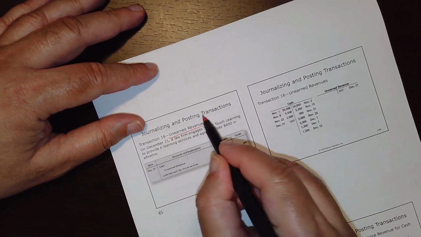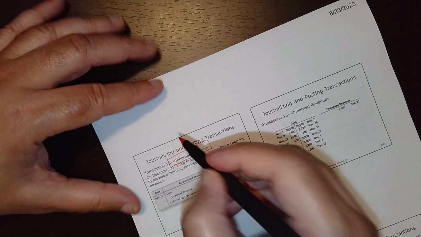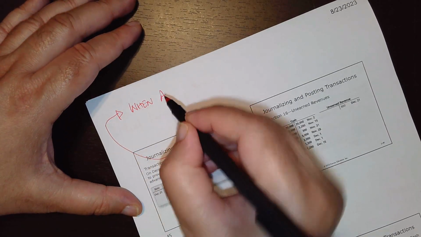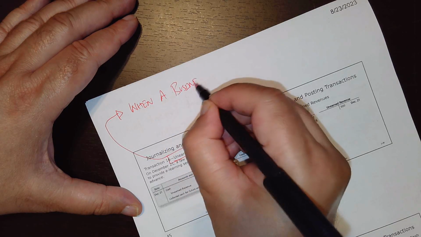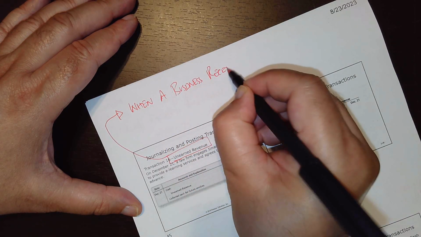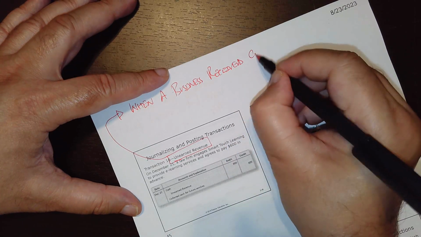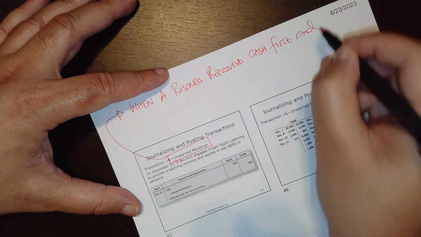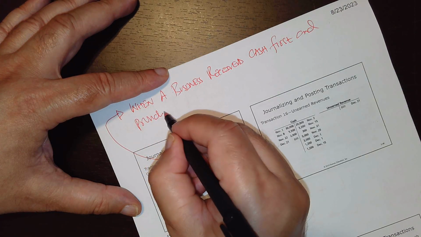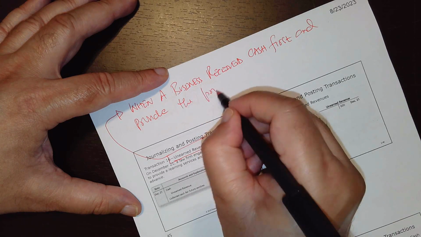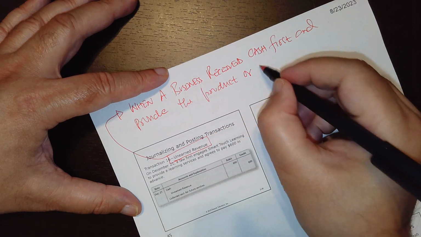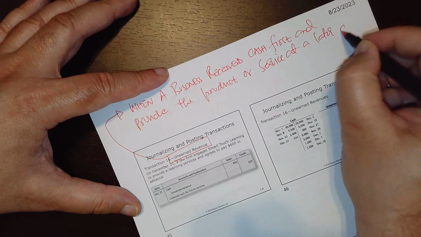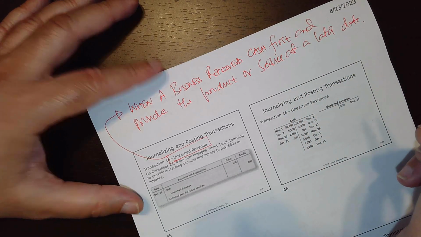Unearned revenue. What is an unearned revenue? Unearned revenue definition is when a business receives cash at first and provides the product or service at a later date. So a business is receiving the cash.